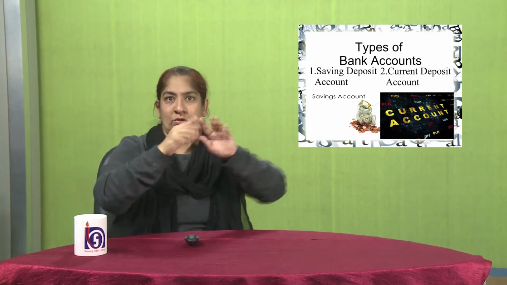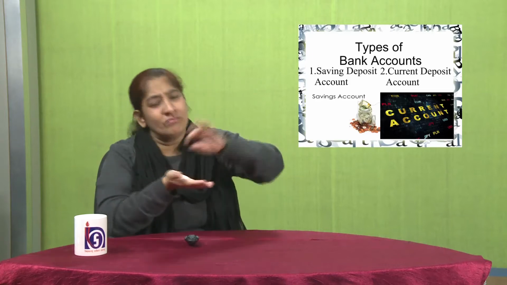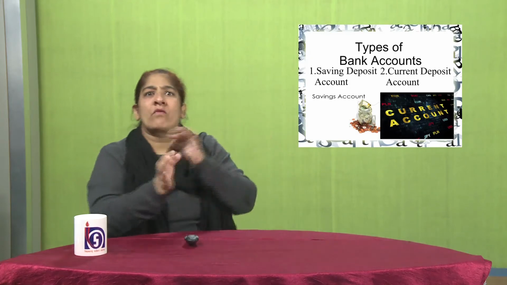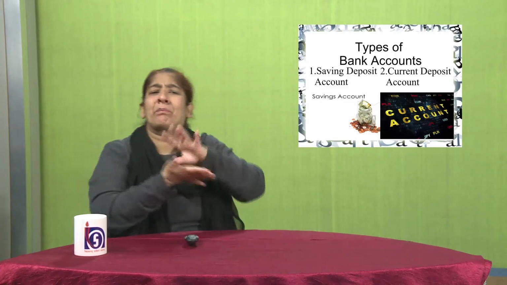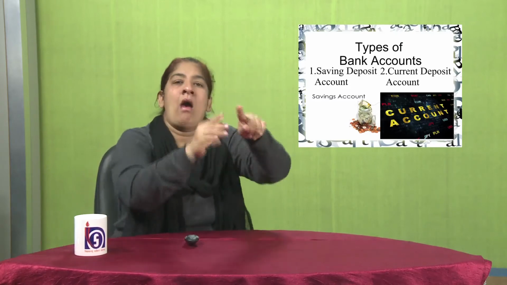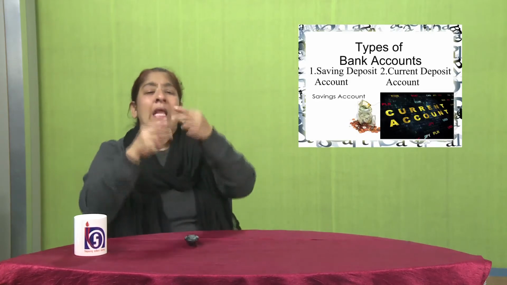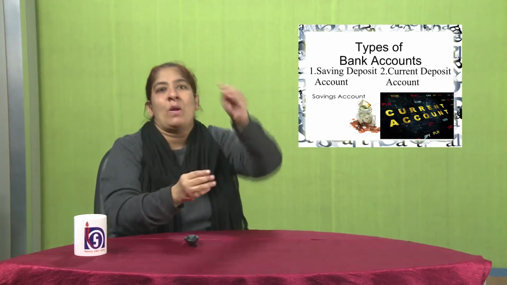Then there are types of bank accounts. I will explain to you. First is the savings deposit account, where you can save up your money. So, for example, every time from your monthly income, you save up some money for future use, emergencies. Savings account is used for that. Because in the savings account there is always interest gained.